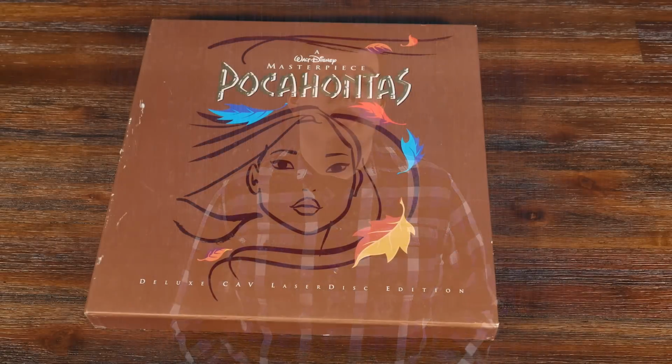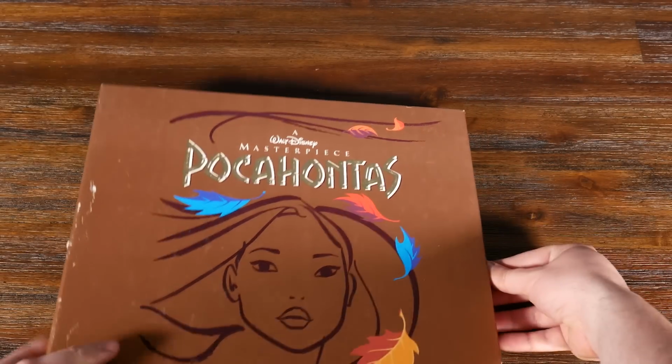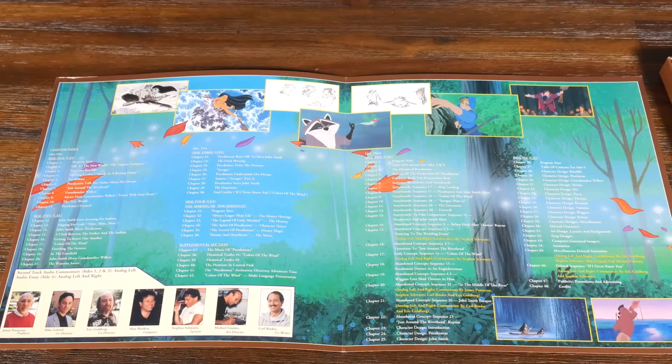Remember how I said the collector's market saved Laserdisc from dying completely? Well, much of that was due to special editions like this Pocahontas box set. I know there could be better films to explore, but this box set is actually perfect for showing what Laserdisc had to offer. Look at all this extra stuff. The first 3 sides are the film itself in CAV format.